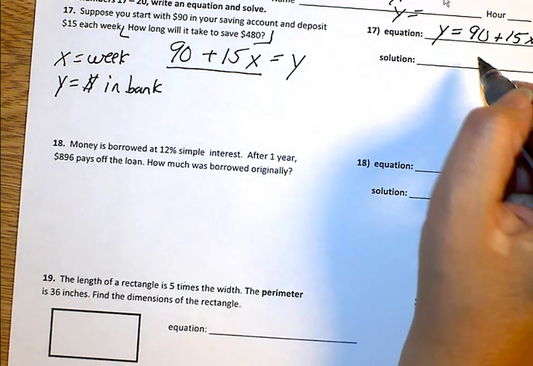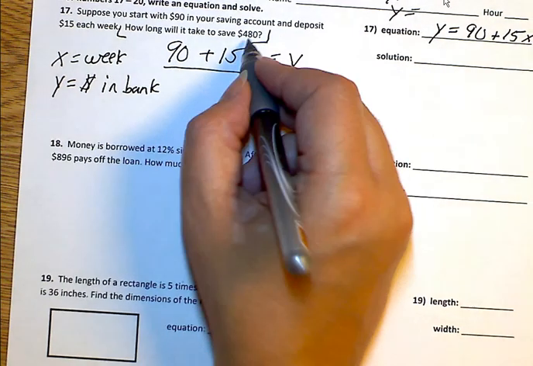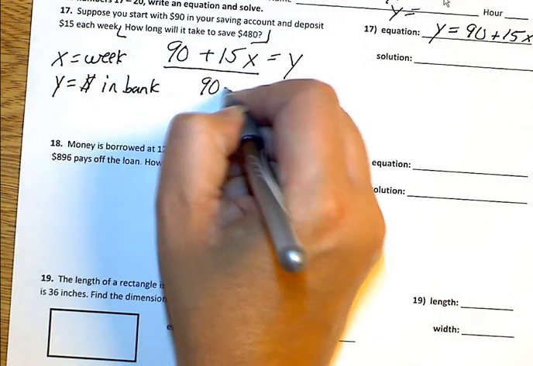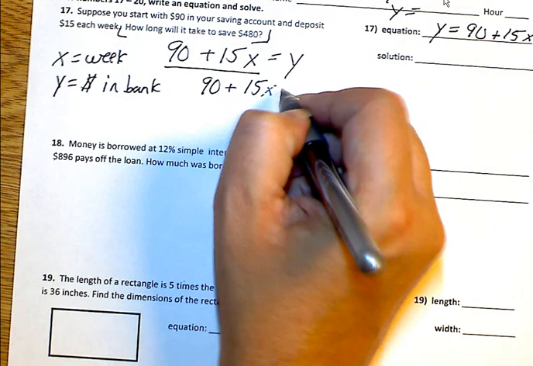So then we want to put in 480. So we have 90 plus 15x is equal to the 480.